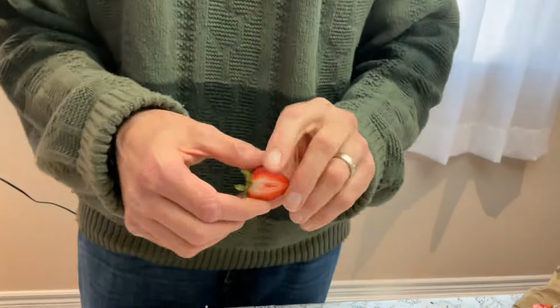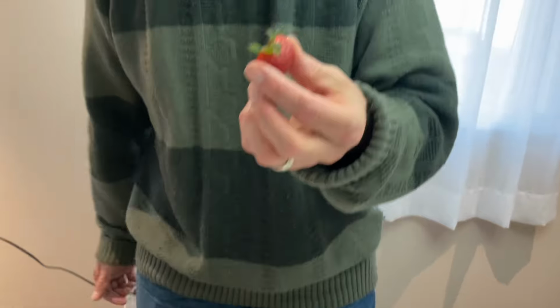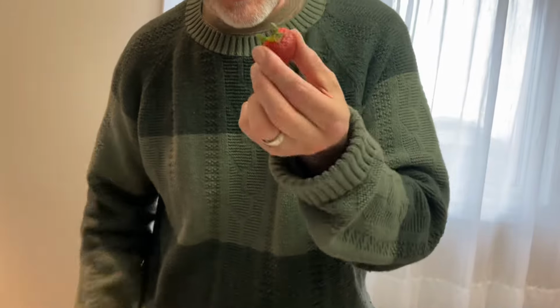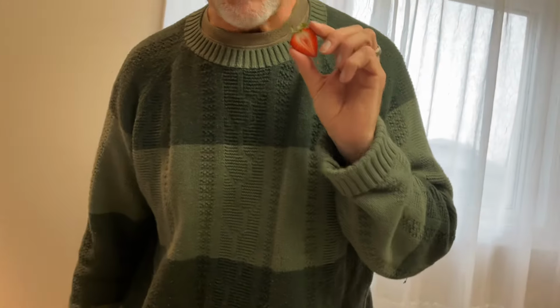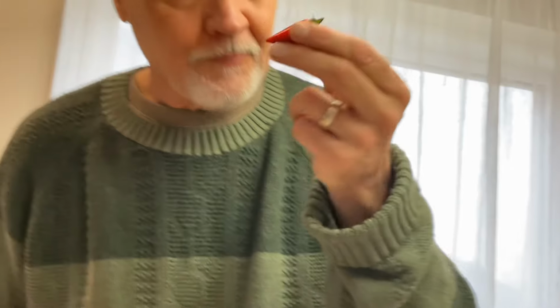And in addition to that, it's also delicious. As a little side note, yes, eat the green leaves on top of the strawberries. They're not bad for you at all. And they give you a little roughage, a little vitamins, a little minerals that you don't get in the rest of the berries. So eat the whole darn thing.